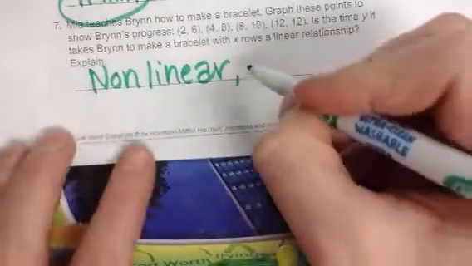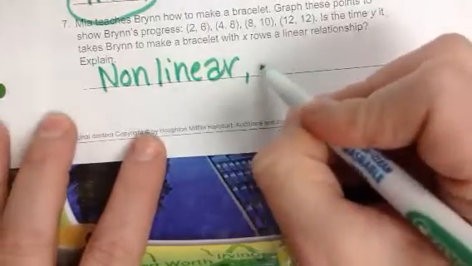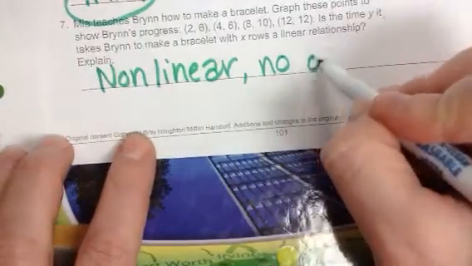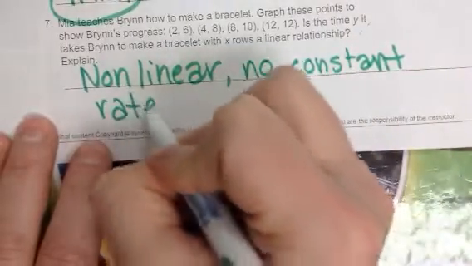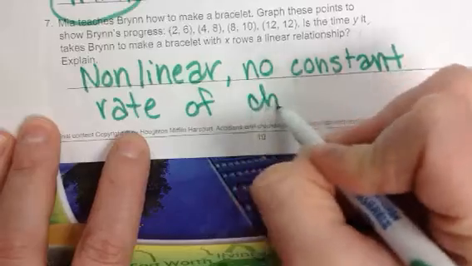They said explain, so no constant rate of change.